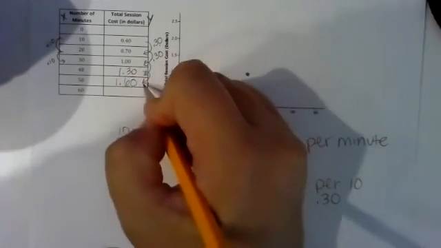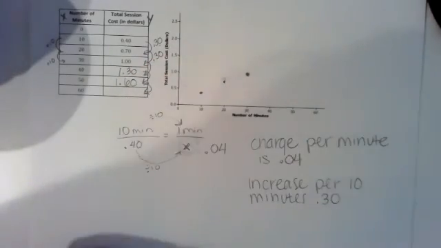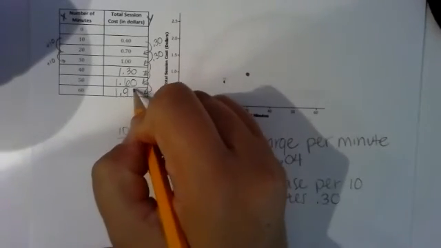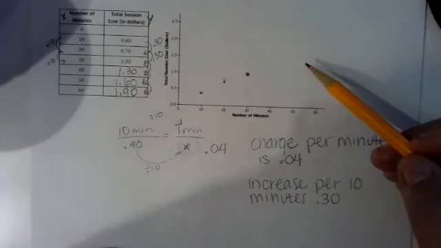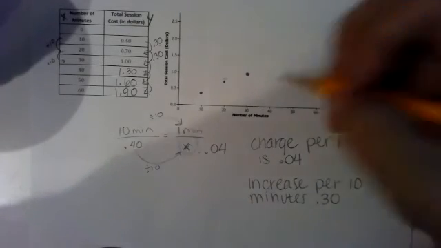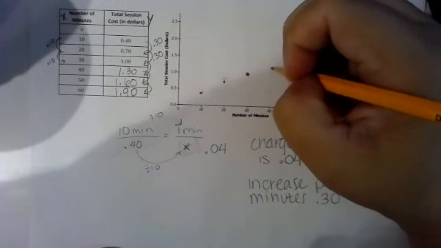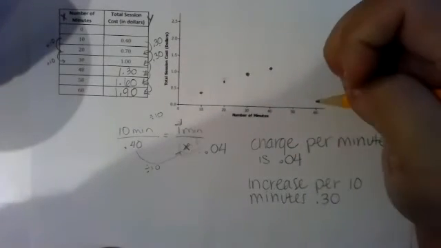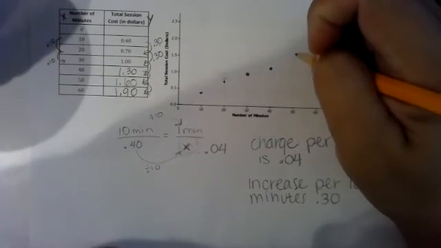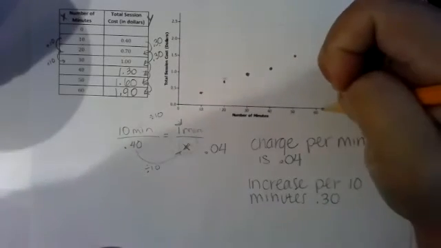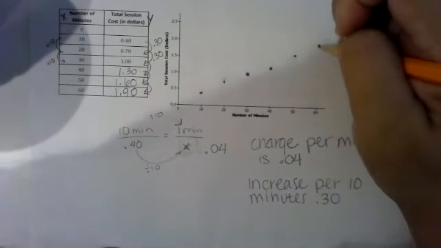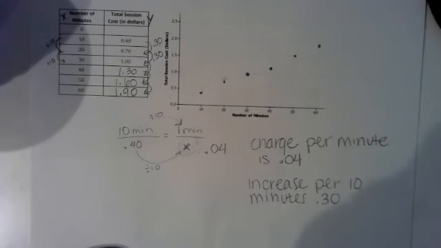And then 60? $1.90. Okay, and then we need to plot those over here. So at 40, I have 130. At 50, I have 160. And at 60, I have 190. So I have something that looks like this.